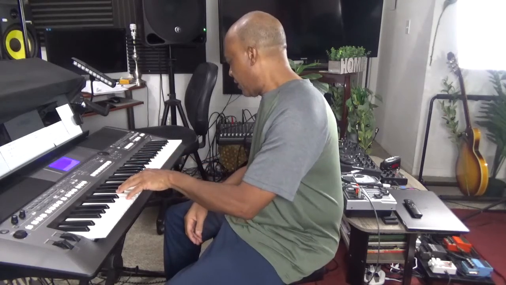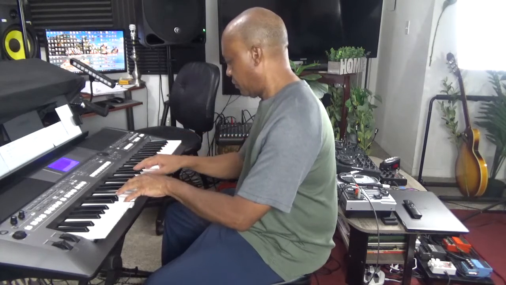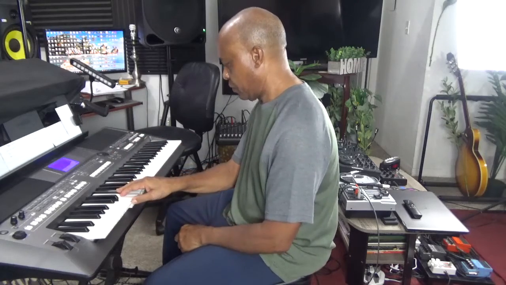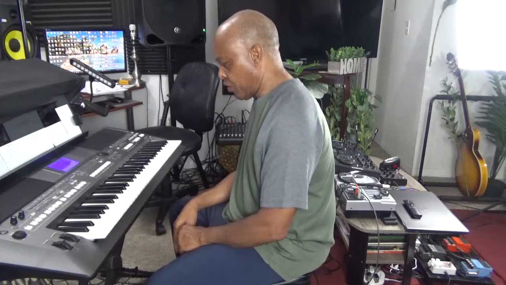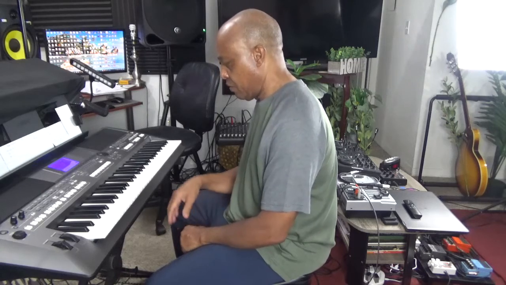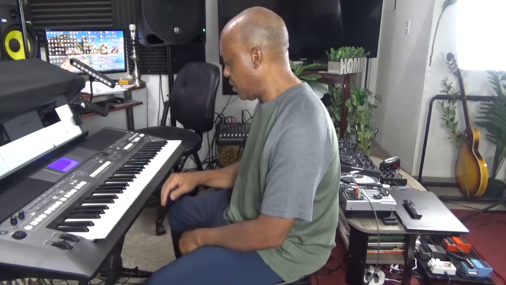That's the D major triad in the key of D major, with C sharp and F sharp.